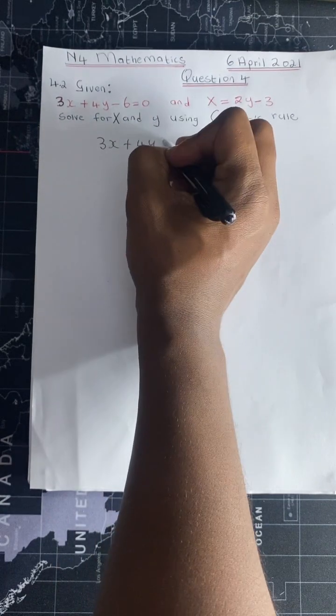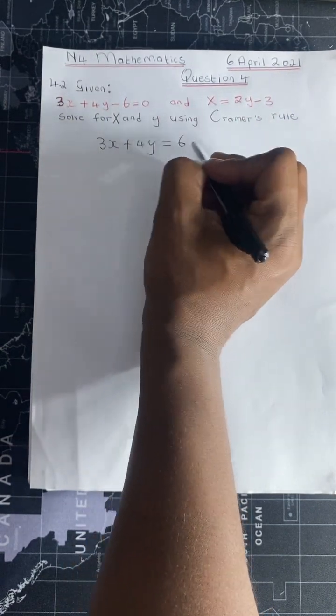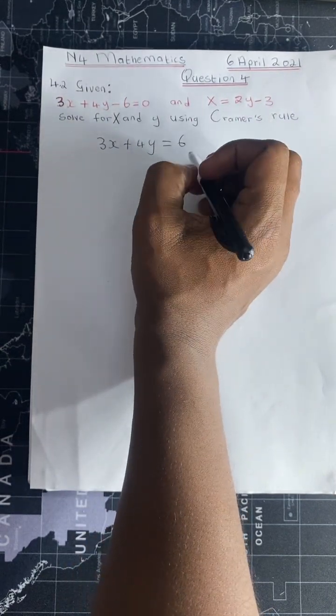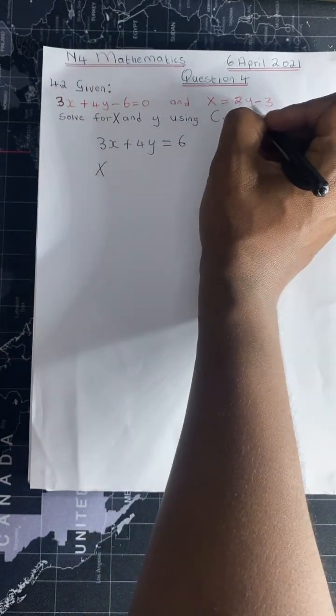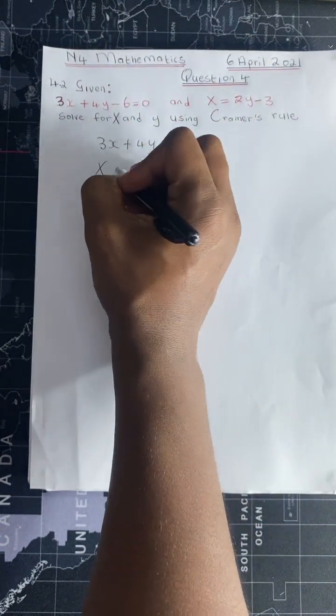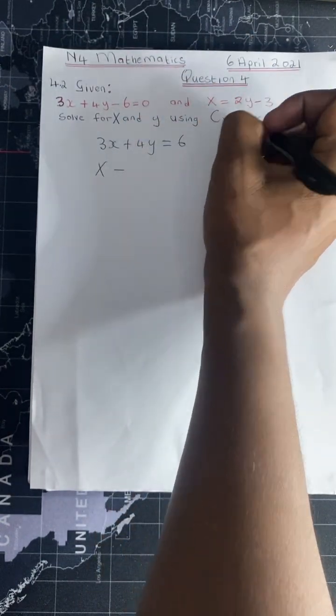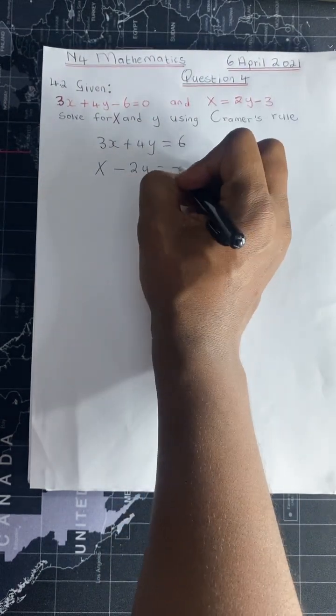The constant, we take it to the right. The negative 6 is going to go to the right, and it's going to change sign from negative to positive. So we have x is equal to 2y minus 3. So we take the 2y and we take it to the left. It's going to change sign from positive to negative 2y.